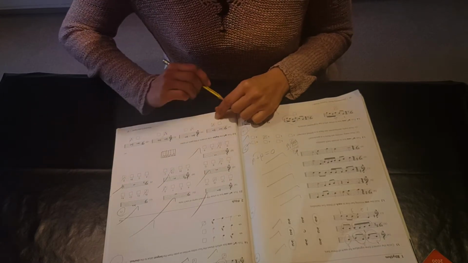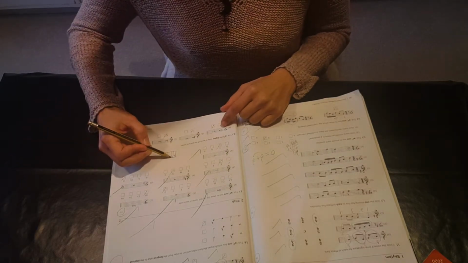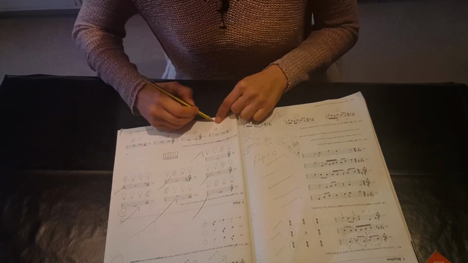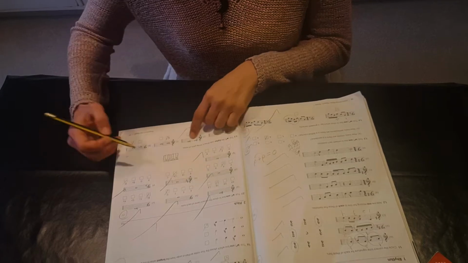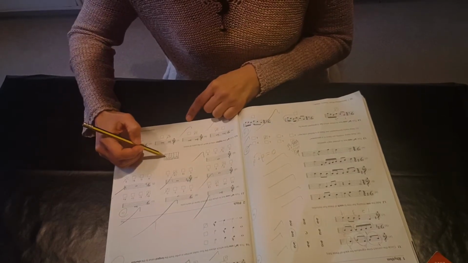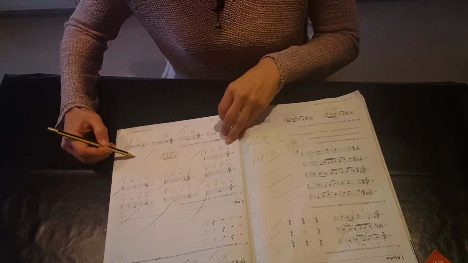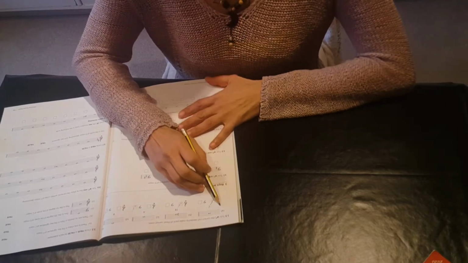Take the higher note of each of the pairs of notes. So E flat to E natural. Which one is the higher? E. F sharp to F natural. F sharp's higher. B to B flat. B is higher. C to C sharp. C sharp's higher. Well done. And finally, 2.3.